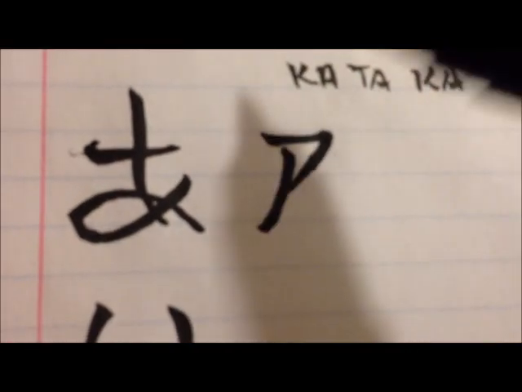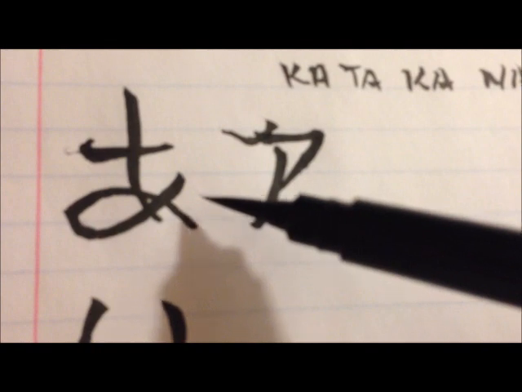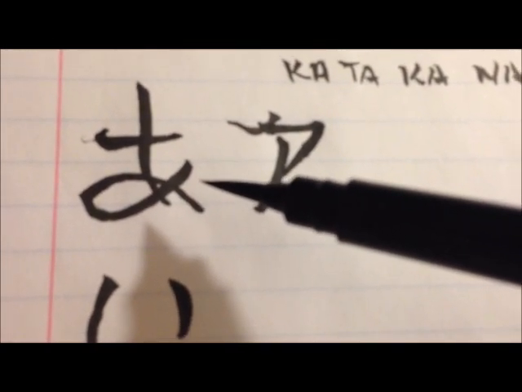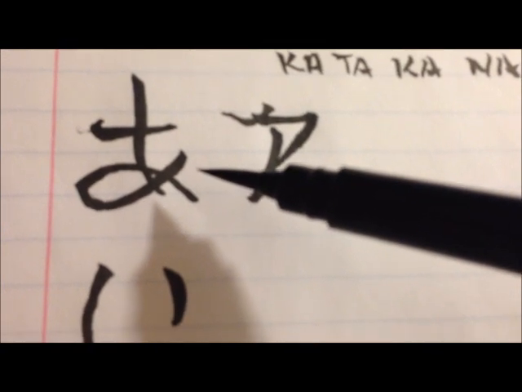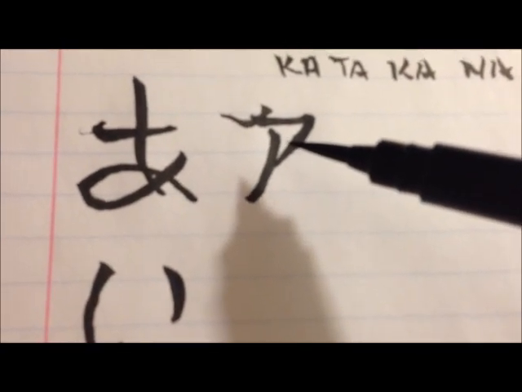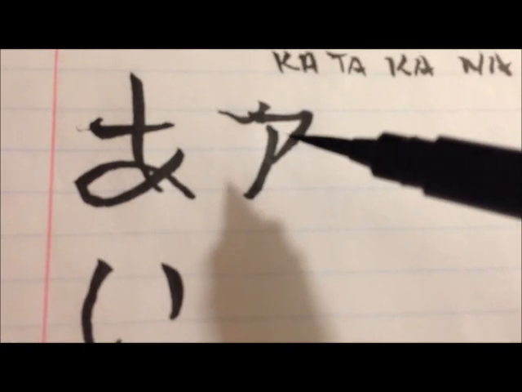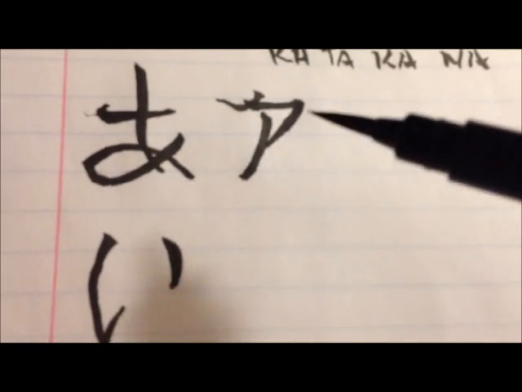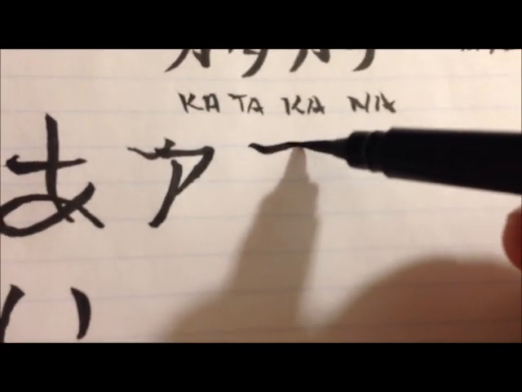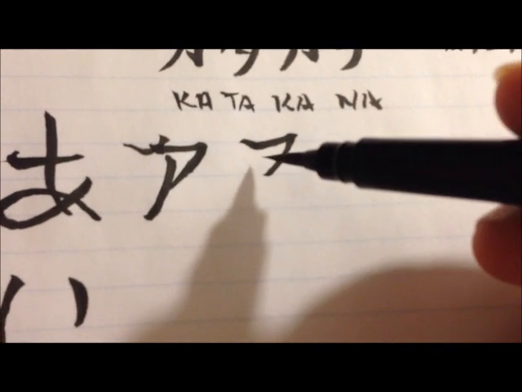See, with hiragana, these are very curvy letters, and they were actually made by women. And katakana characters were made by monks, by men. So these characters tend to be less curvy and more straight letters, actually. No pun intended.